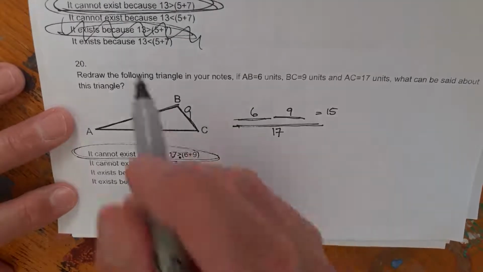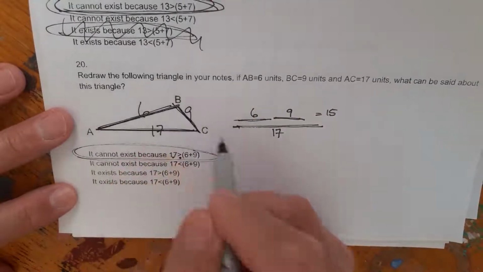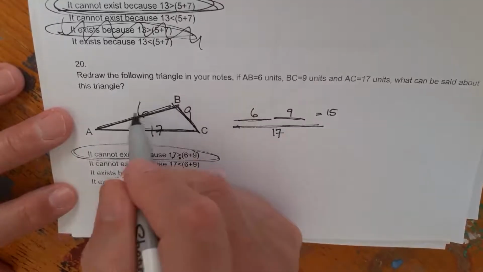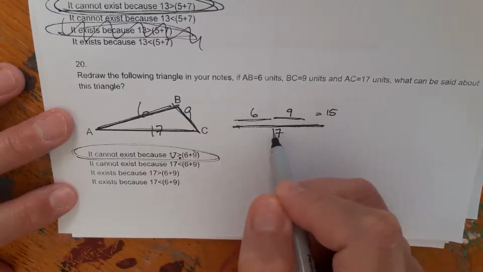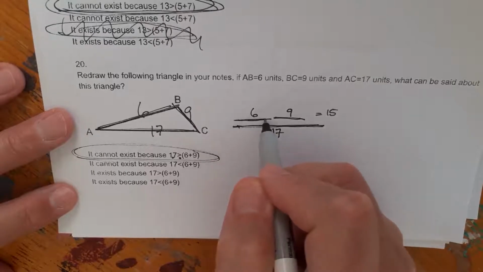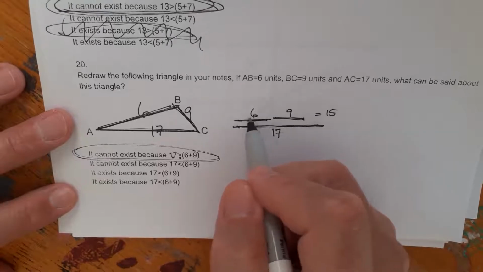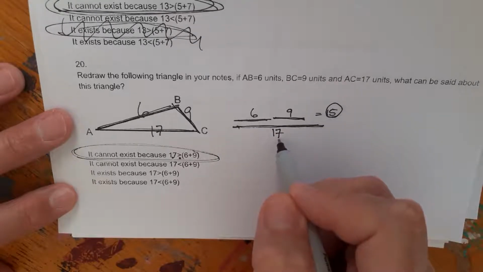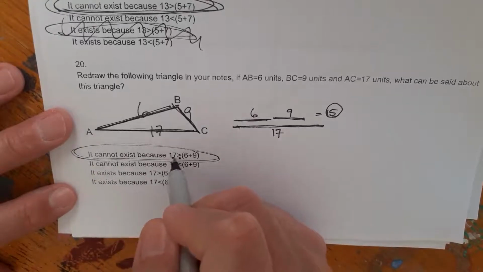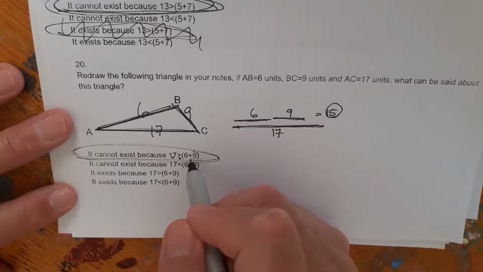Let's try it again. Redraw the following triangle. This is 17, this is 6, this is 9. So I know it looks like a triangle here, but let's lay down these sides and see if this really works. 17 is here, 6 is one side, 9 is the other. Even if you put these end to end in a straight line, this only adds up to 15. 15 is smaller than 17. It can't work. It cannot exist because 17 is greater than the sum of the 2 shorter sides.